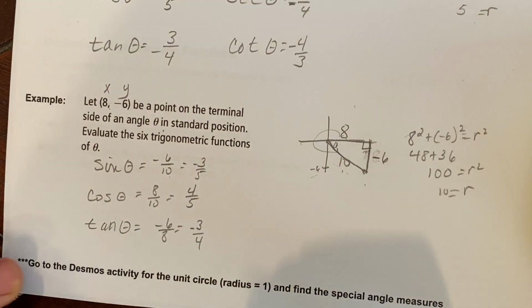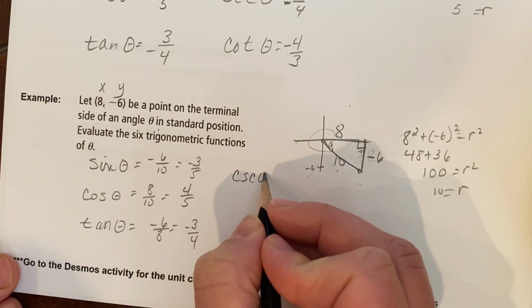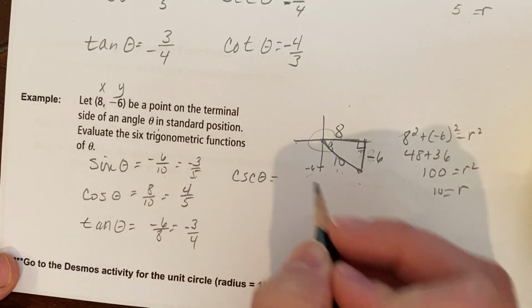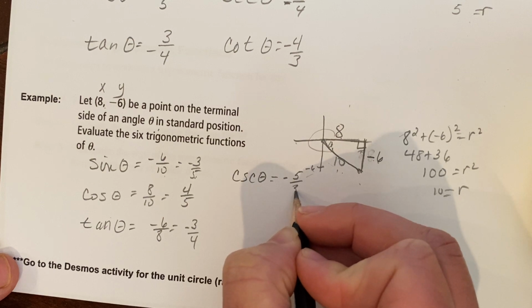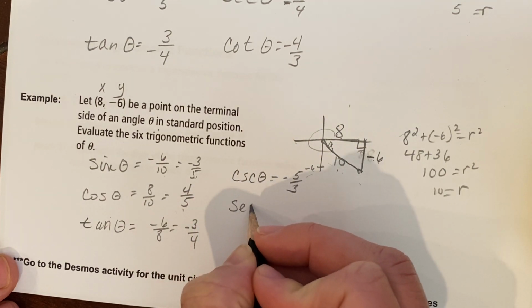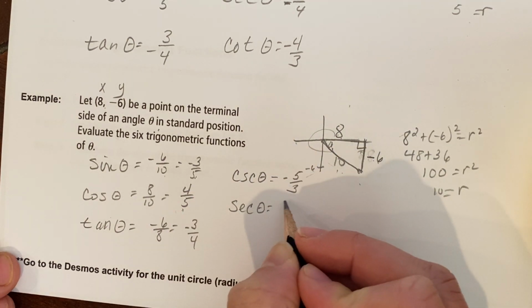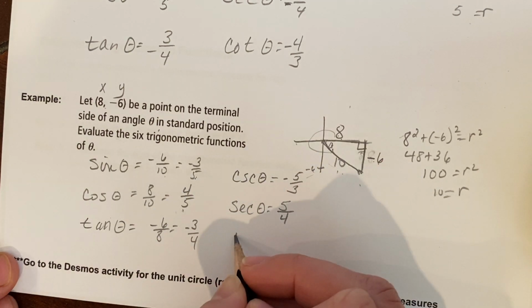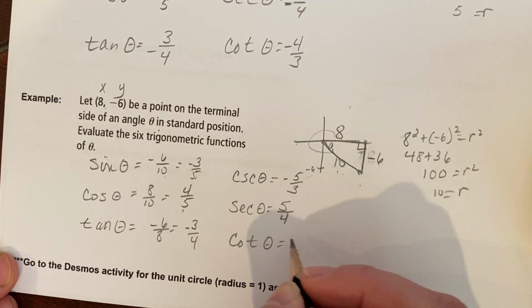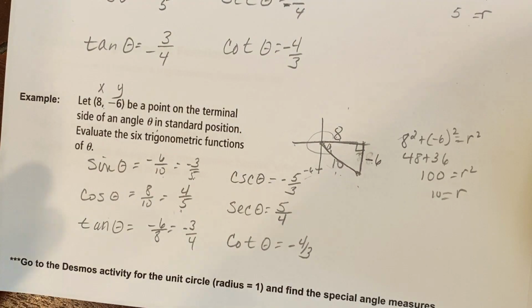And then we're going to do our reciprocals, so our cosecant theta, just flip, take the reciprocal of that one. Secant theta, take our reciprocal here. And then lastly, cotangent, we take the reciprocal of that one. And that is how you find your trigonometric functions of any angles.